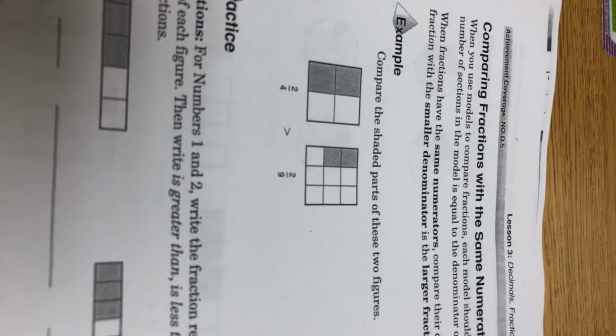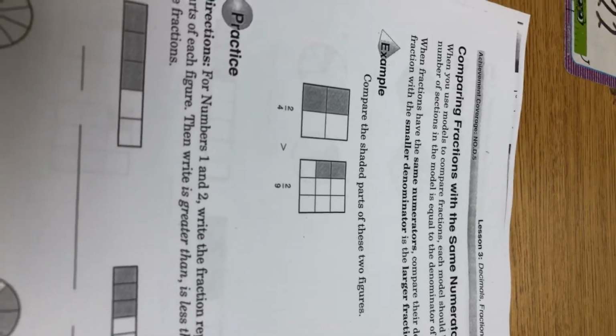We're going to look at if we have different denominators and we have the same numerator, it's going to be a little bit different. So when fractions have the same numerators, compare the denominators. The fraction with the smaller denominator is actually the larger fraction. Now let's figure out why that might be.